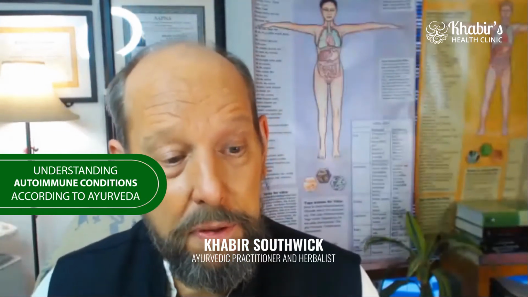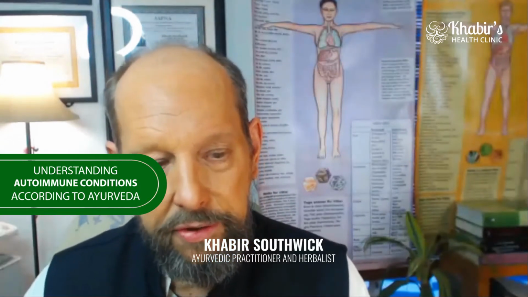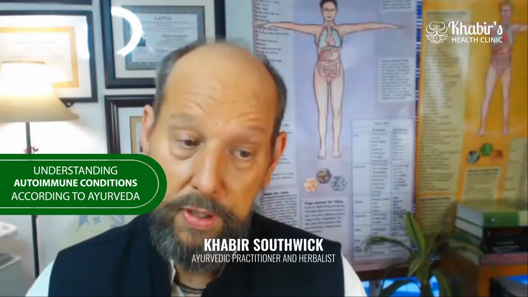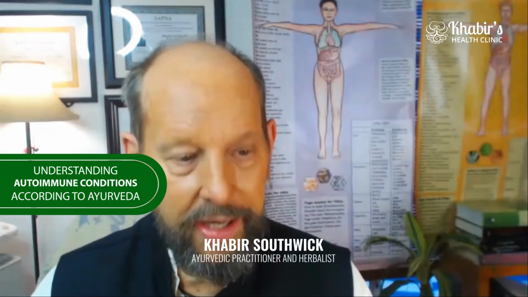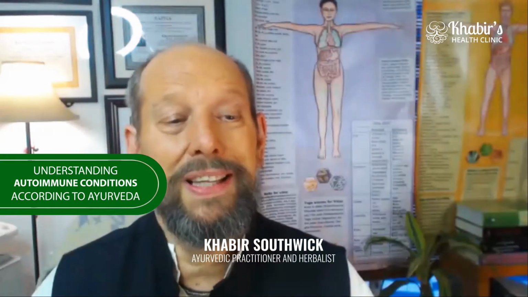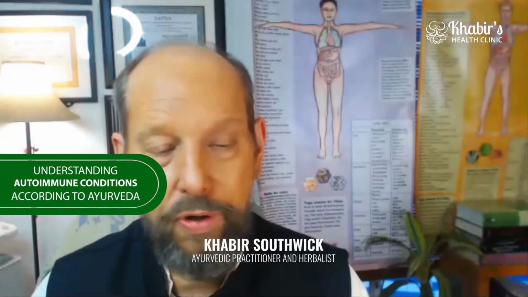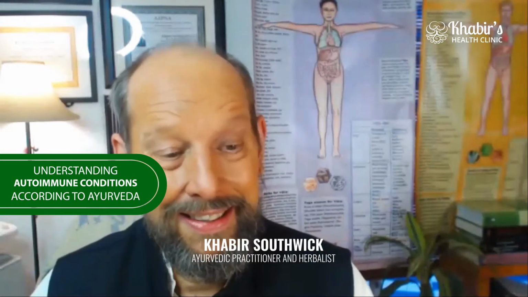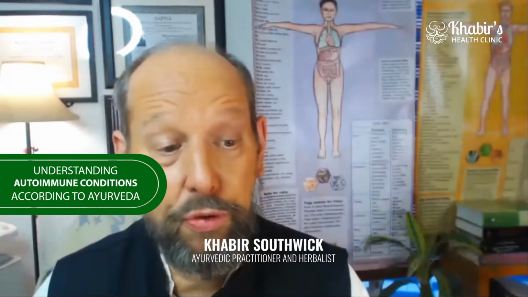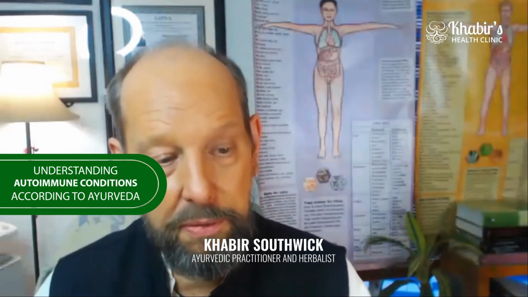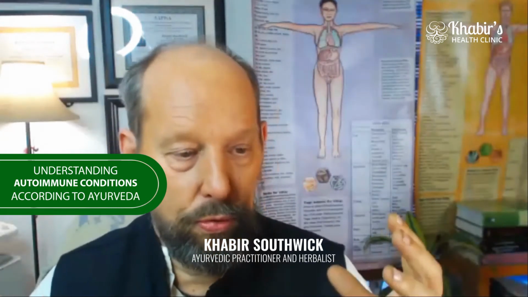So this means that according to Ayurveda, autoimmune condition is coming from first poor digestion, then this accumulation of toxins in the GI tract, spreading through the circulatory system, getting into different tissue in the body, which is weak because the tissue itself has a digestive system or Agni, Dhatu Agni.